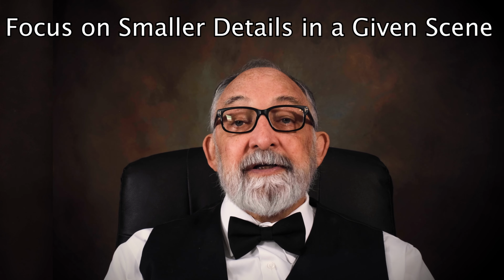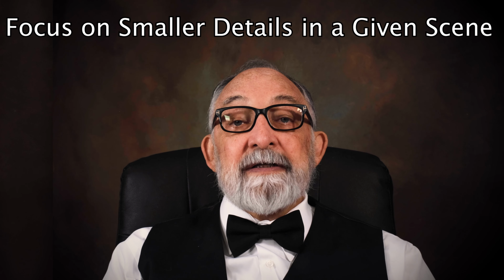Not surprisingly, telephoto lenses are very useful when you want to focus on smaller details. Now let's take a look at this given scene by Matt. It's figure number 9. This is Thor's hammer from Bryce Canyon.